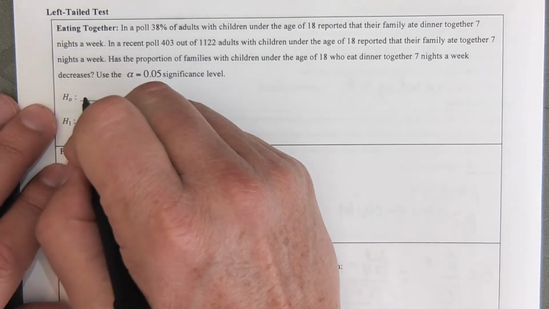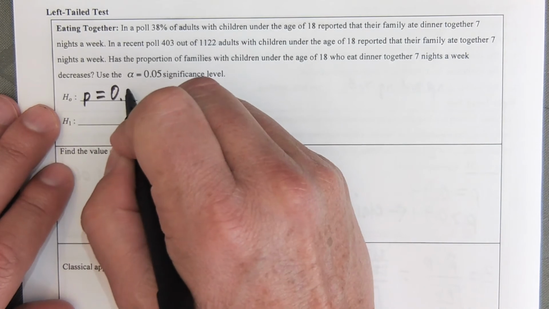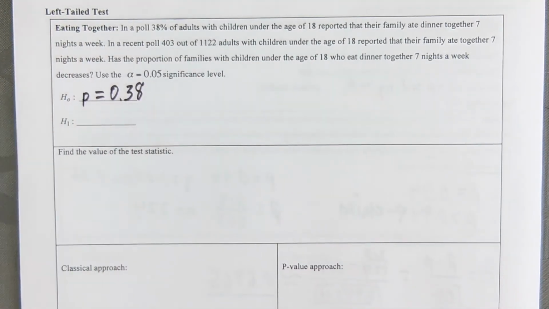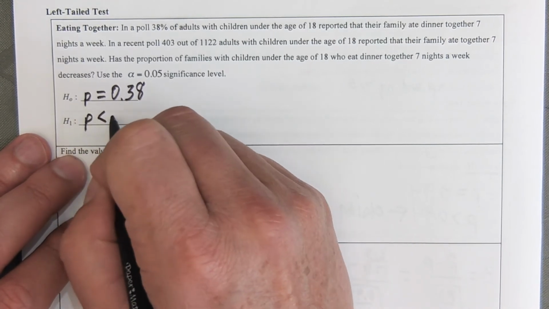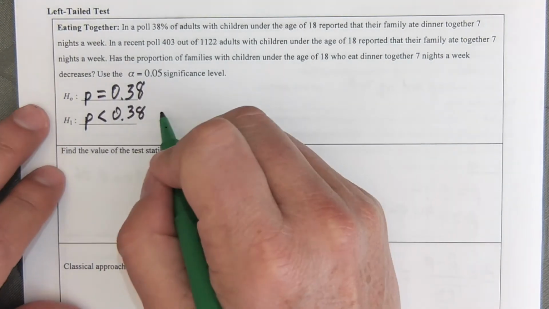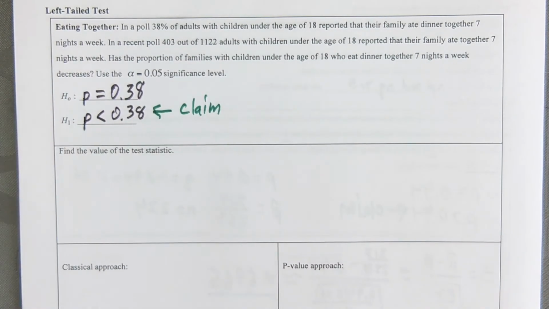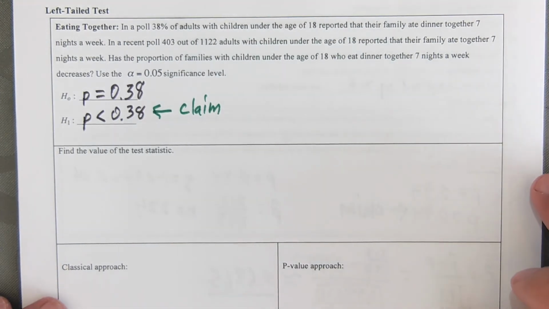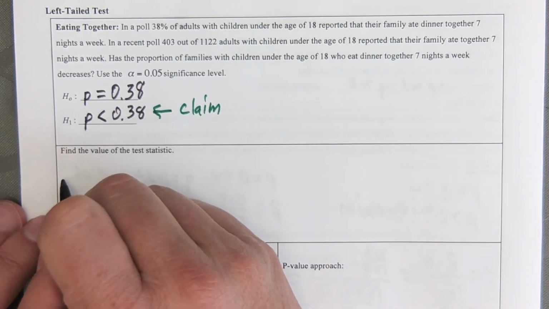So our null hypothesis, our assumption, is that it's still at 38%. They're asking, the claim, has it gone down? Once again, this is the claim. This goes for anything. If someone makes a claim about something, it's their job to satisfy that with evidence and data. Find the value of the test statistic. We're going to use the same one that we did before.